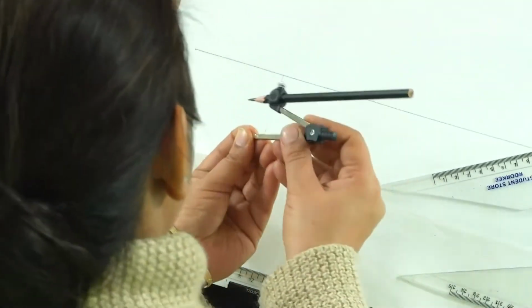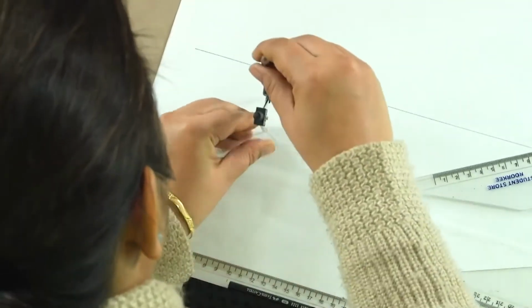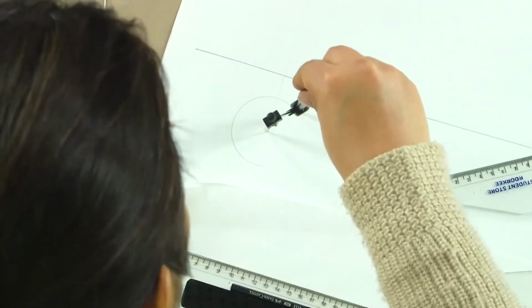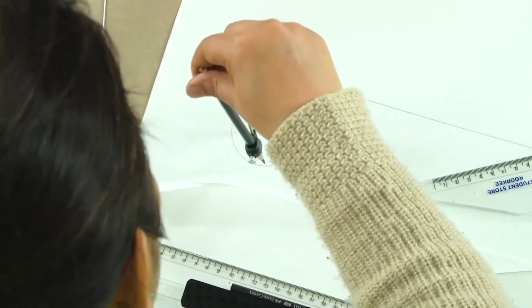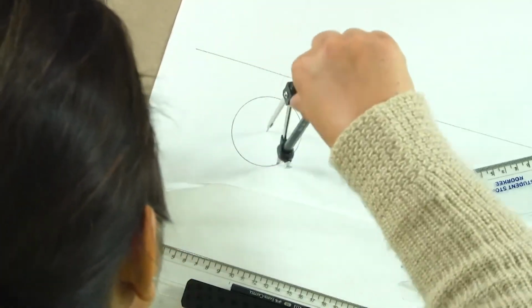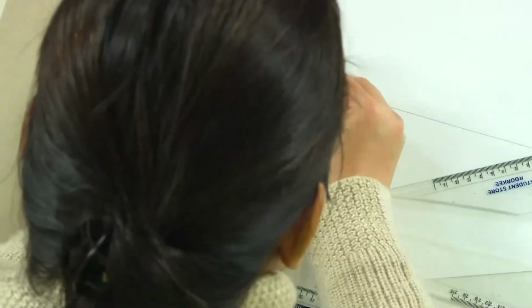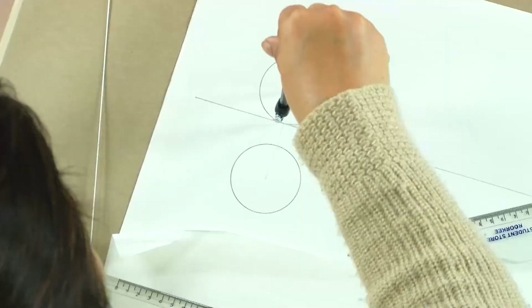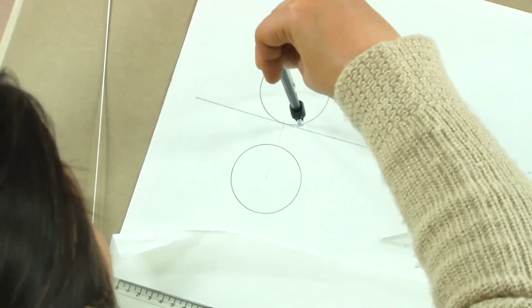So we have a simple circle which will be drawn. This is the top view. Since it is resting on the ground, the line is tangential to this sphere. So this is the front view, very simple.